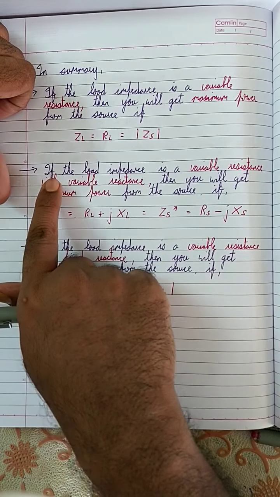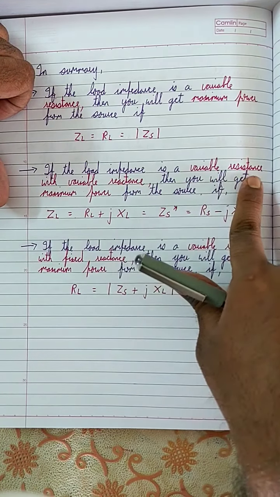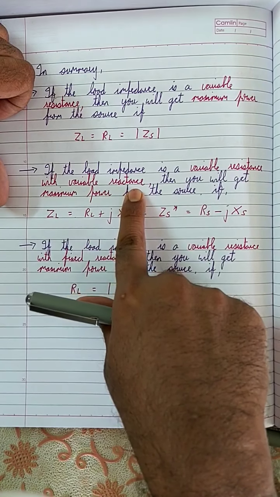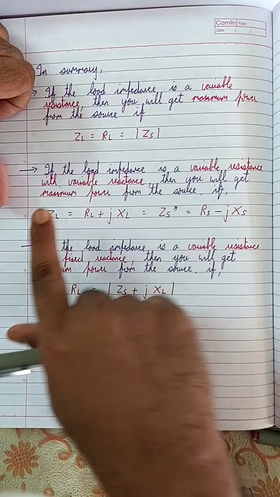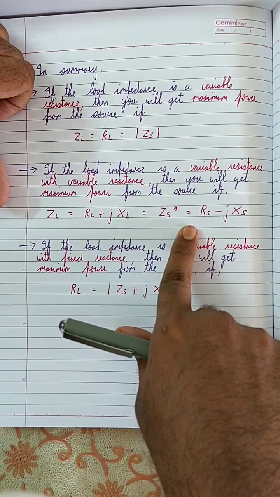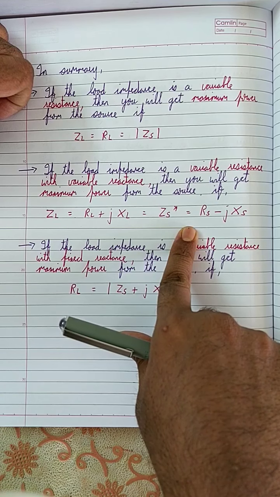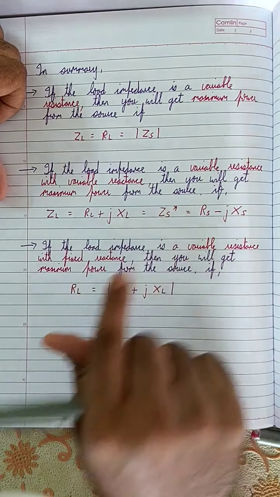In the second case, if the load impedance is a variable resistance with a variable reactance, then you will get maximum power from the source if your load impedance is the conjugate of the source impedance. Then you will get maximum power transfer.